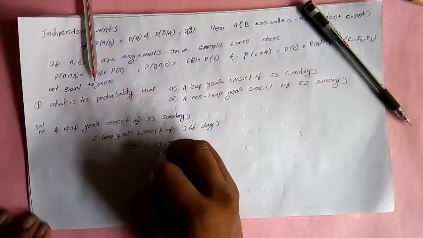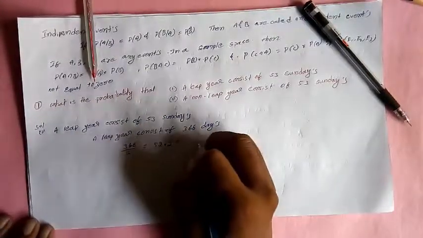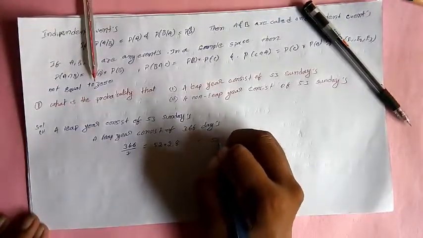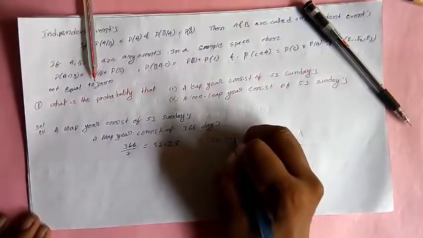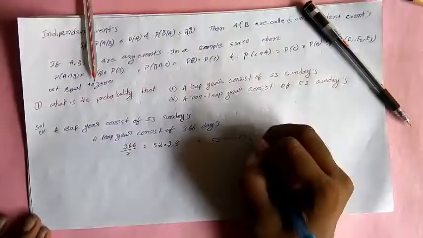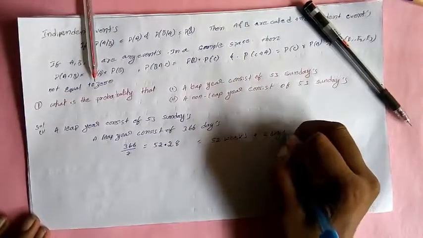That is 52 weeks. We can simplify this into weeks and days: 52 weeks plus 2 days.